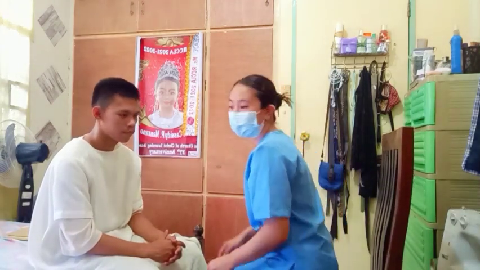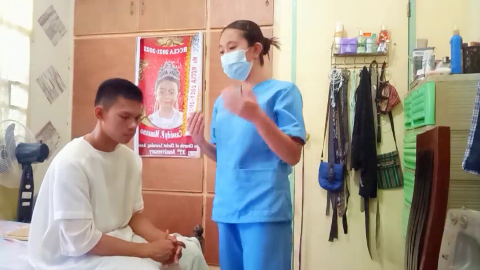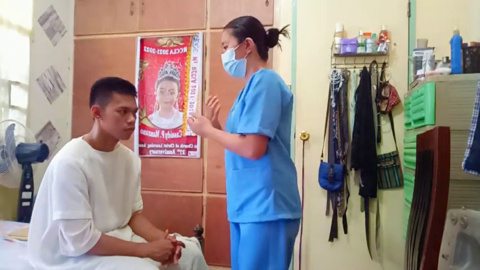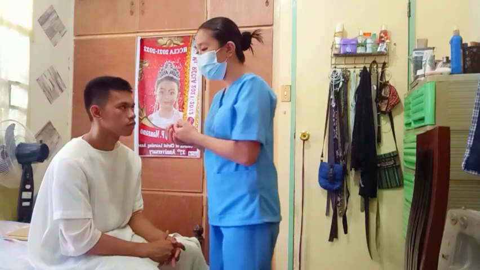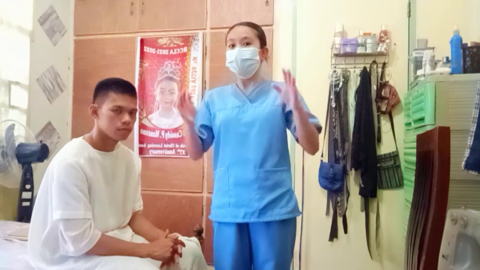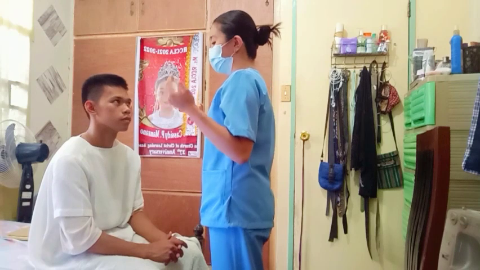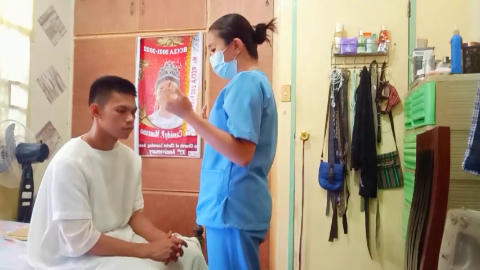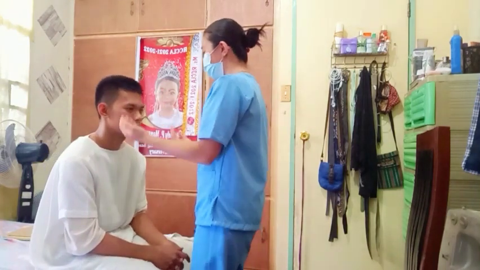So I will be palpating the skin for temperature and moisture using the dorsal aspect of the hand because it is more sensitive to temperature than the anterior aspect of the hand. Why? Because the dorsal hand is thinner in skin than the anterior. Okay, Sir JM, I am going to touch your forehead and arms to feel your temperature and moisture. Would that be okay, sir? Yes, okay. Thank you, Sir JM.